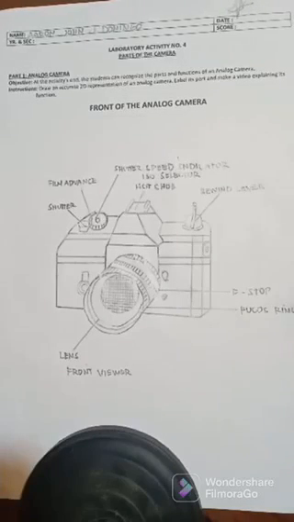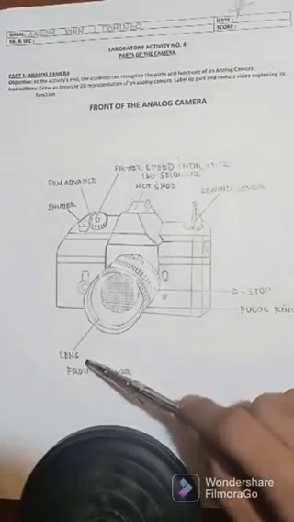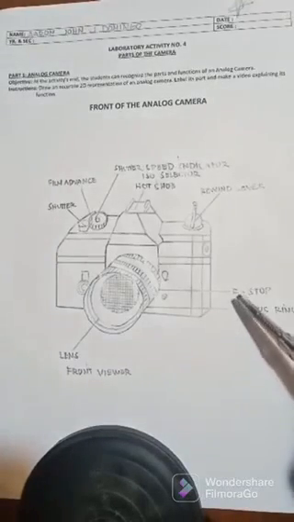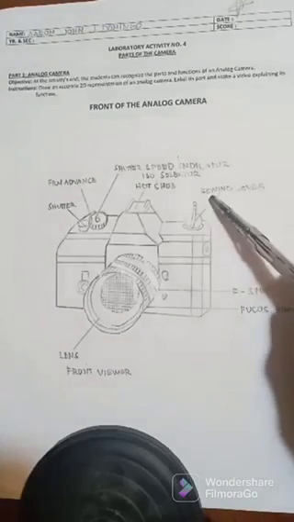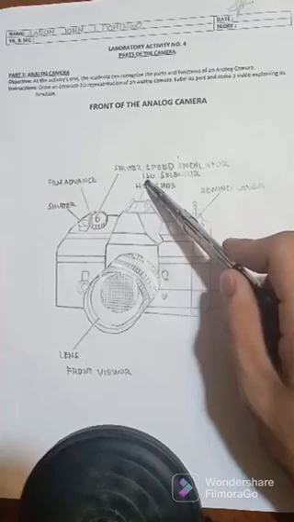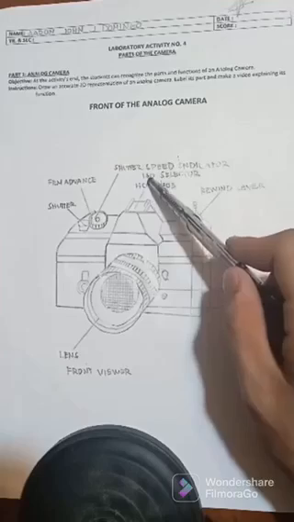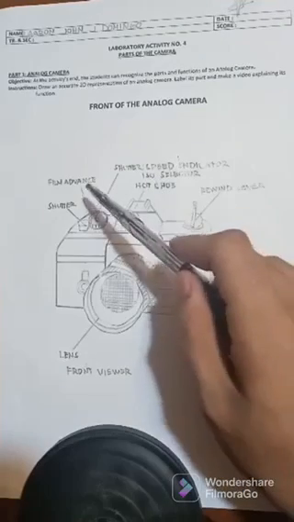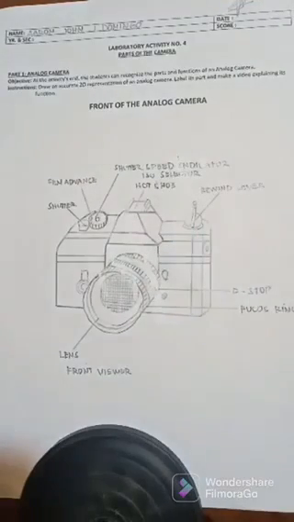So these are the parts of an analog camera. We have the lens, focus ring, f-stop, rewind lever, hot shoe, shutter speed indicator, ISO selector, film advance, and shutter.